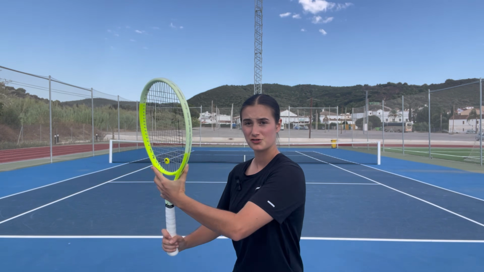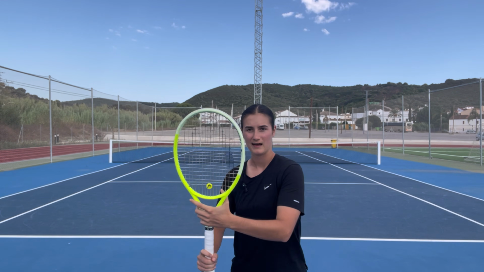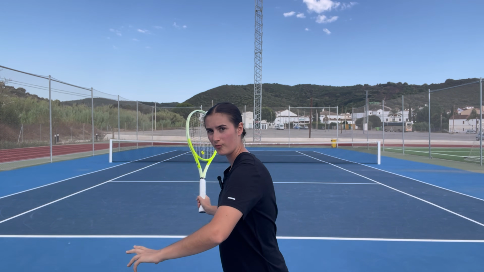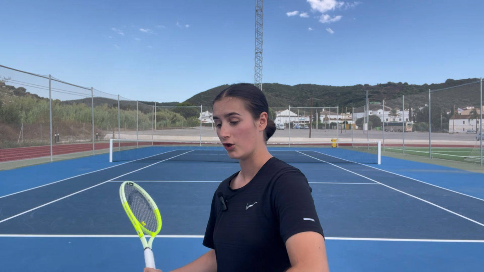So if you want to incorporate this into your forehand, I recommend shadow swinging to start, to feel yourself starting in the ready position, keeping your non-dominant hand on your racket and turning. And then feeling as you come into contact, your left hand rotating naturally with your dominant hand's rotation into the shot. So it looks something like this.